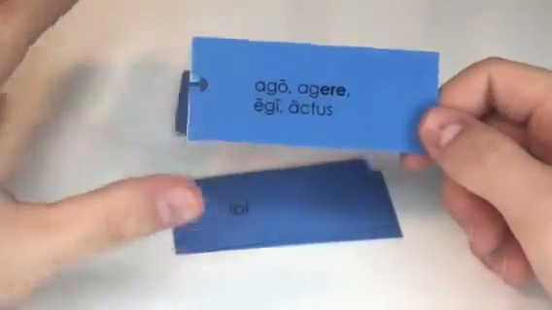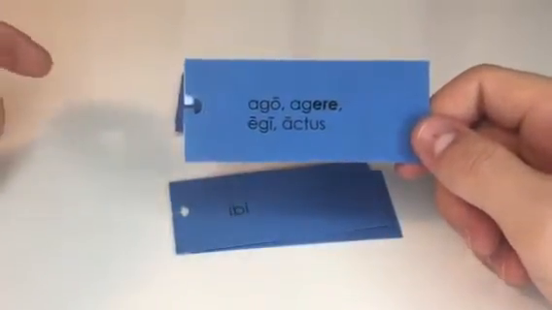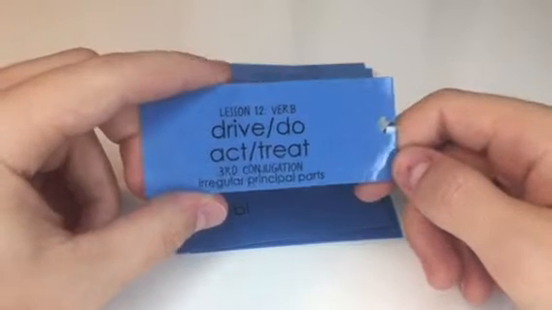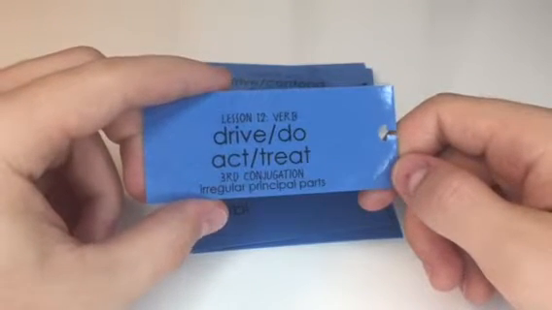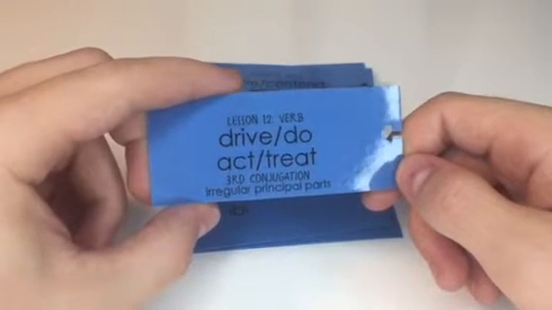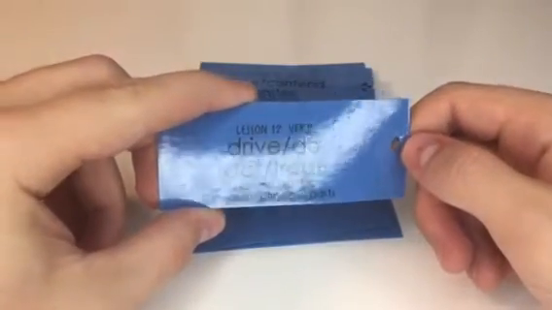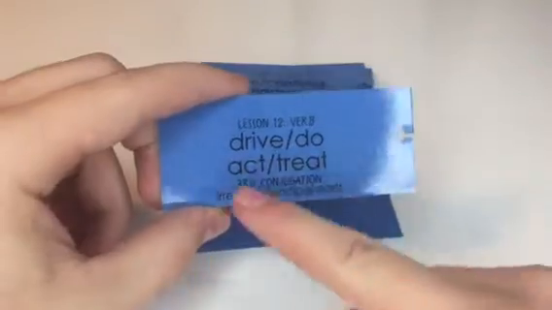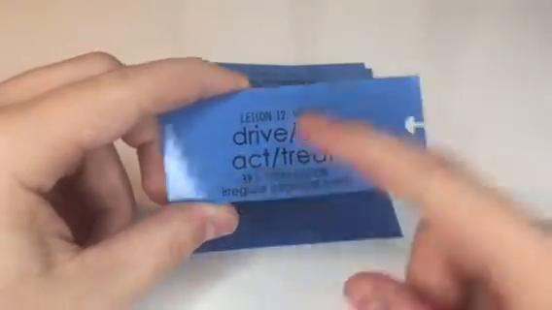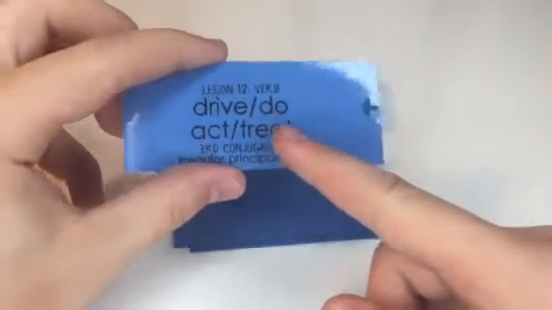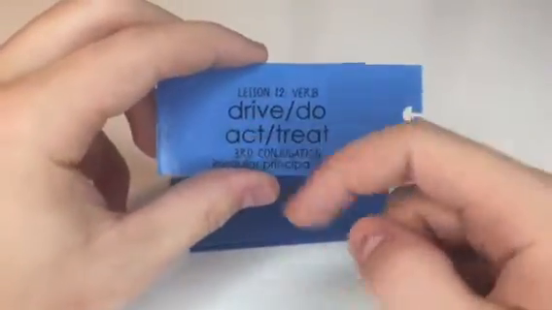Now this one's tricky just because it has 4 different translations given, and you'll have to watch out for all 4 of them. It means drive, do, act, or treat. Now it's a little tricky because first of all there's 4 of them, and second of all they don't seem to relate very much. So act and do, you can kind of see that. So if you see the act in the 4th principal part, you'll say, oh yeah, it means act, or it means do.